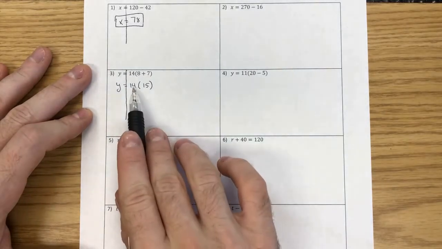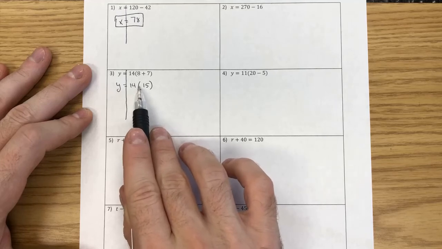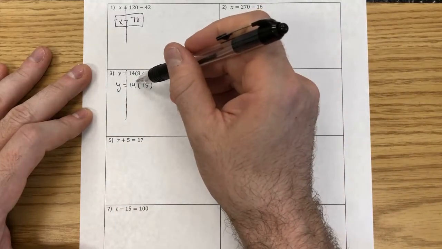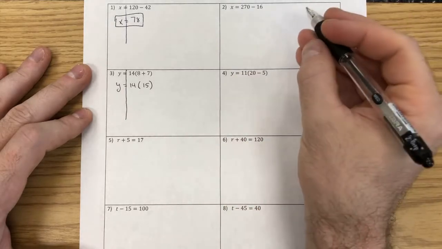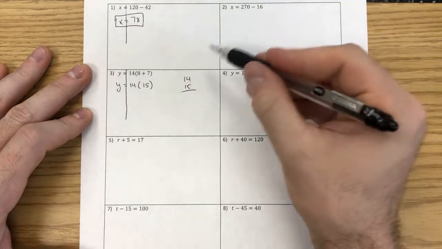Another reminder is that when we see two numbers side by side, I don't see a plus, I don't see a minus, I don't see a multiply or divide. So what I'm assuming is going to happen is what we call distribution, which is shorthand for multiplication. I'm going to multiply 14 times 15. So I'm going to come over here and set up 14 times 15.